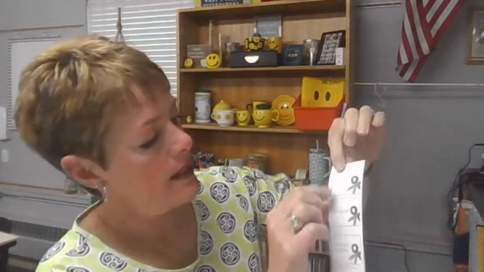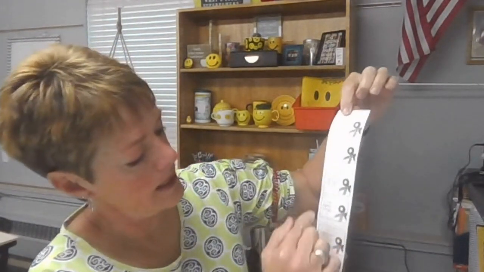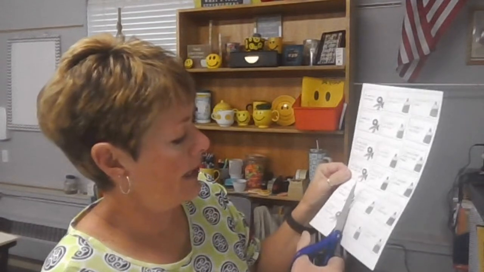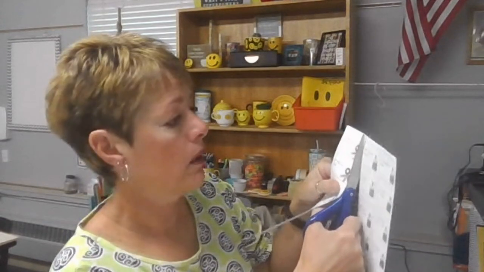So you have a whole strip, and it's A, B, C, D, E, and F. Got that? You're going to do the same thing with the next ones over because they also have letters on them. So you're going to just cut all the way up one big long strip.